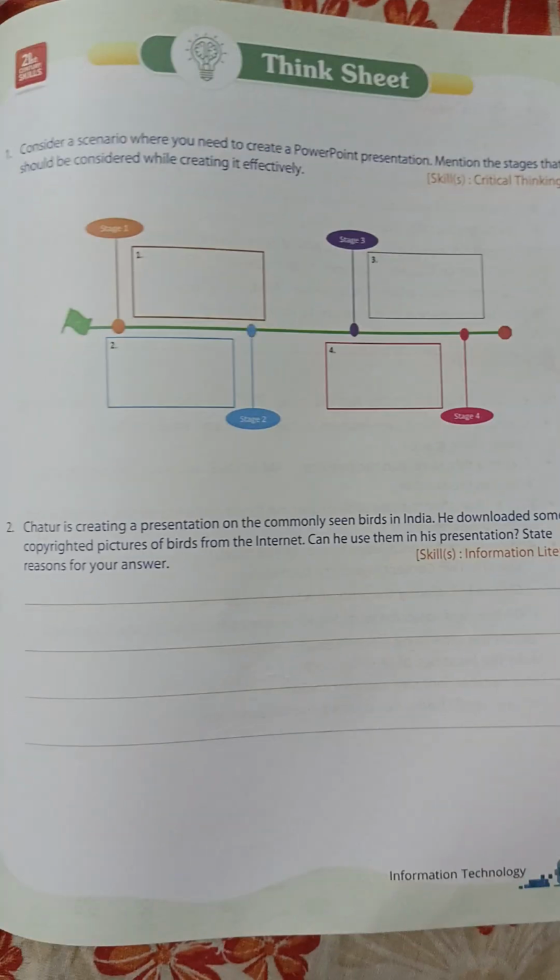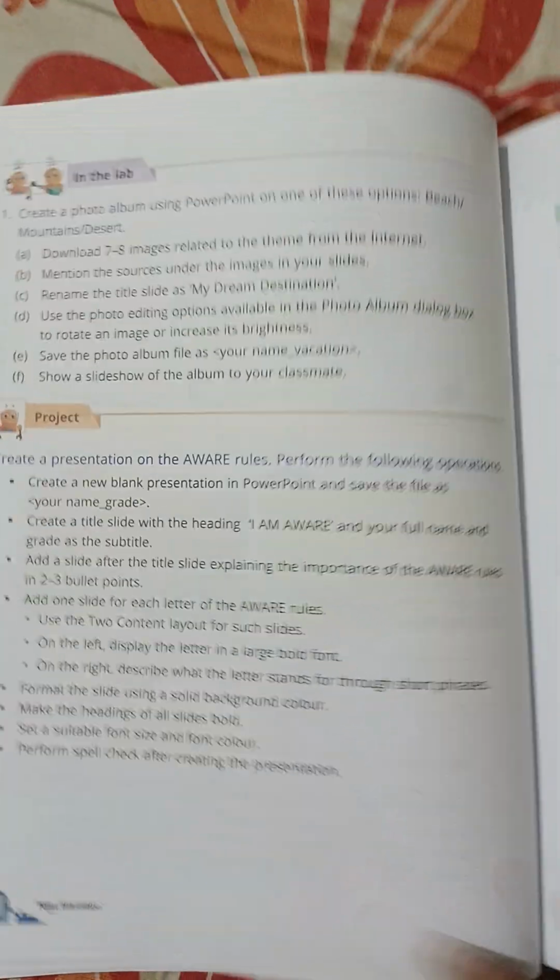And here a photo album is inserted in the Insert option. And this is a lab activity and your self-assessment.